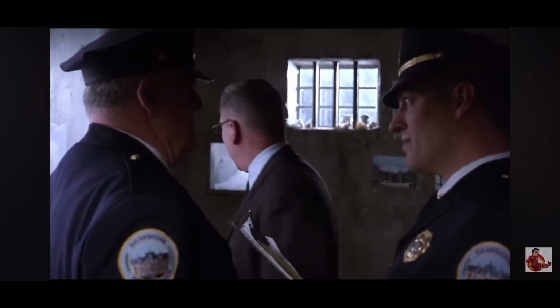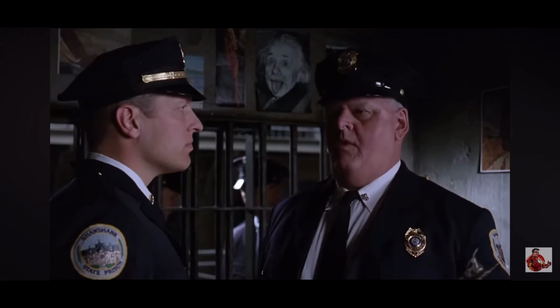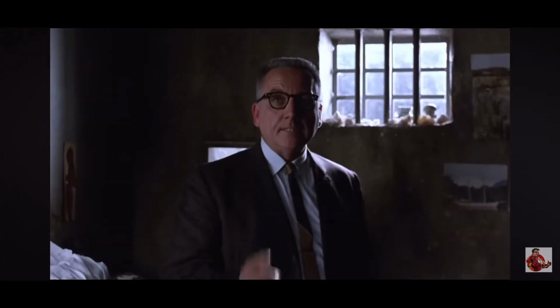He was in his cell at lights out. Stands to reason he'd still be here in the morning. I want him found. Not tomorrow, not after breakfast, now.